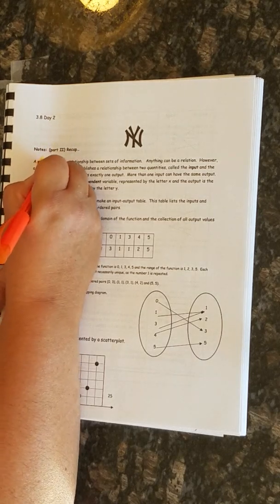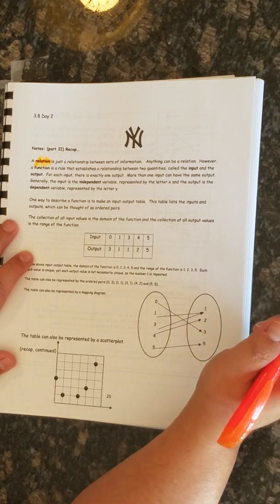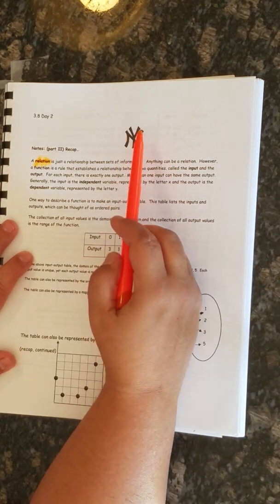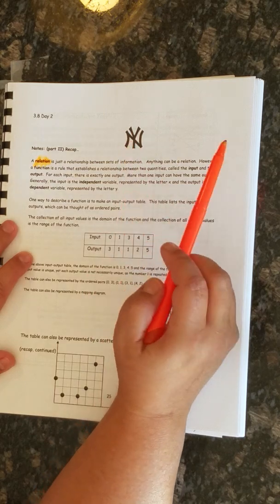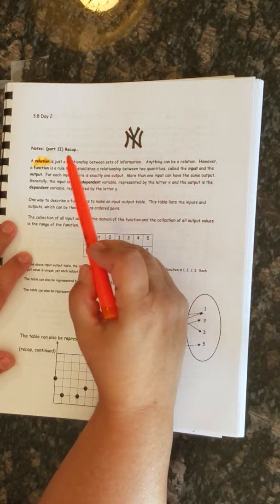A relation. A relation is just a relationship between information. Anything is a relationship. By the way, I wonder why that Yankee symbol's there. You think it's because I like the Yankees? I'll tell you about that in just a second.